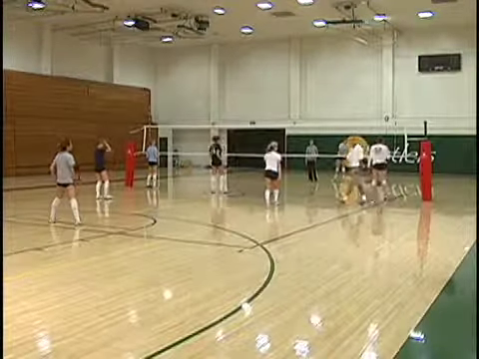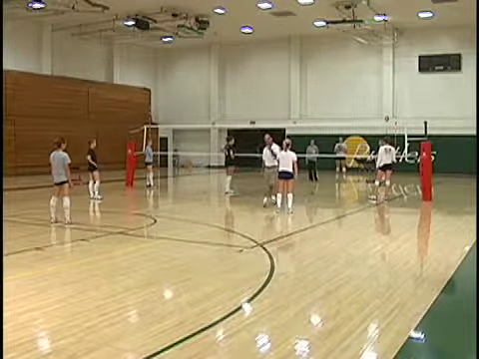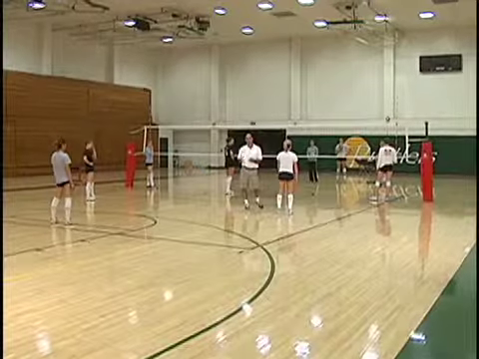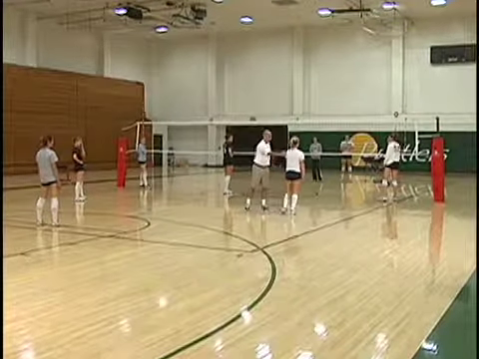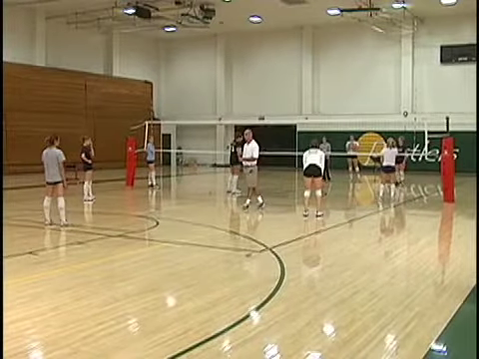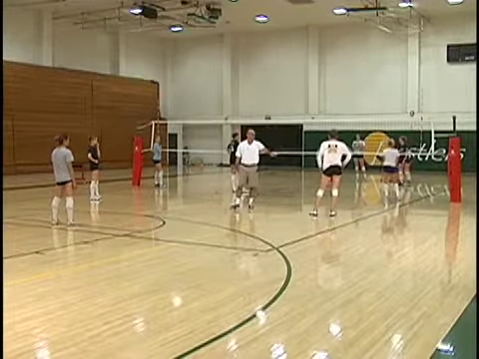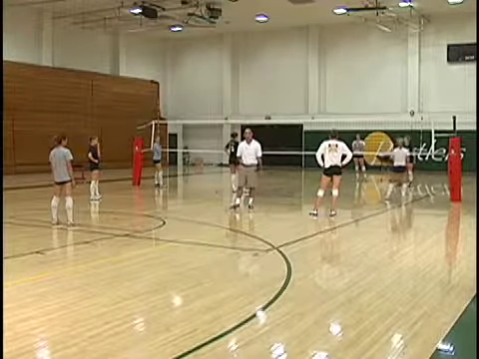Okay, that was the free ball defense with the setter in the back row. Now, three rotations, our setter is in the front row. So if we switch our setter up, it's going to look very similar, but now what's going to happen, these players will be identical. Our right back will move up instead of moving back.